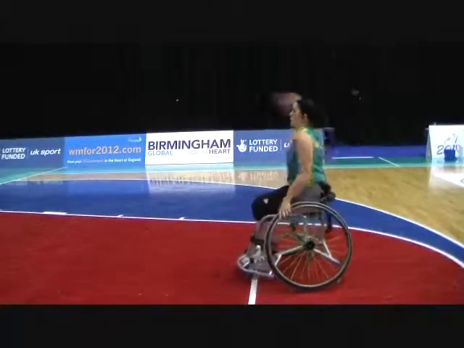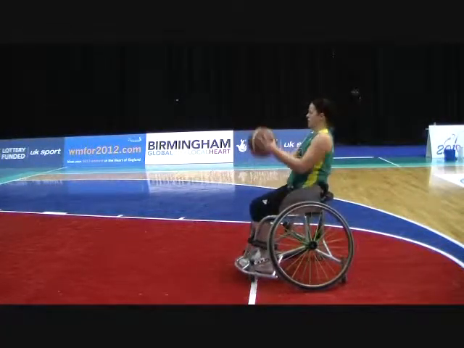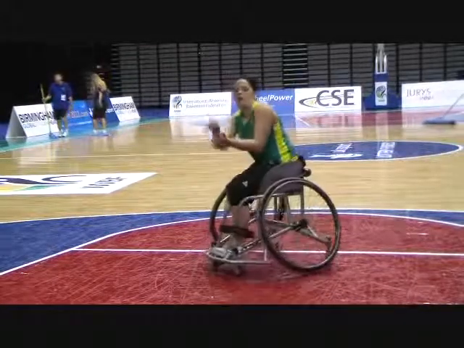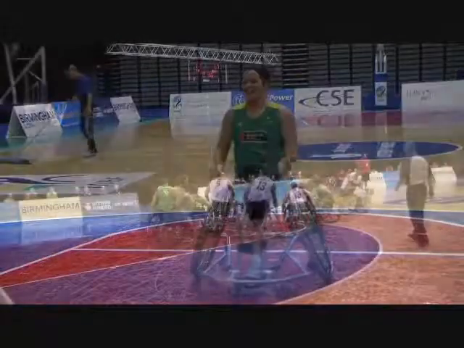Class 4 players can flex, extend and rotate their trunk fully while making two-handed and one-handed passes. They show good balance when leaning forward and to at least one side when passing the ball. They have difficulty leaning fully to their weak side when passing the ball.